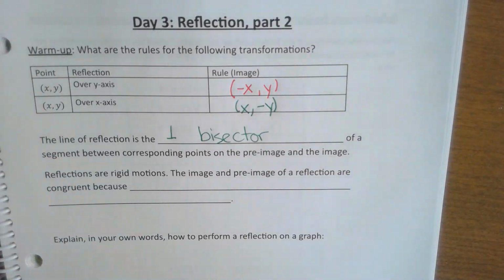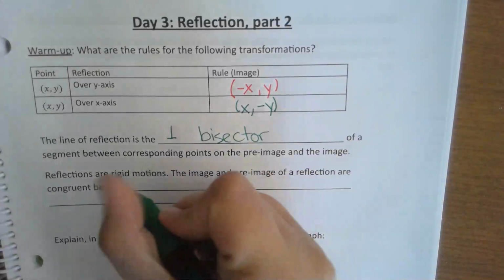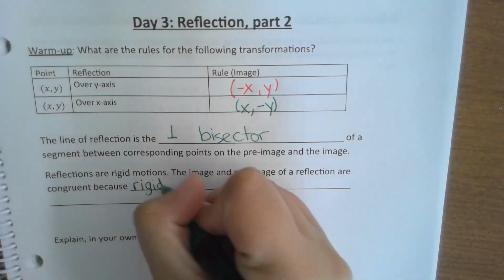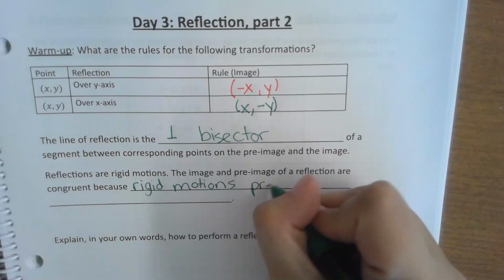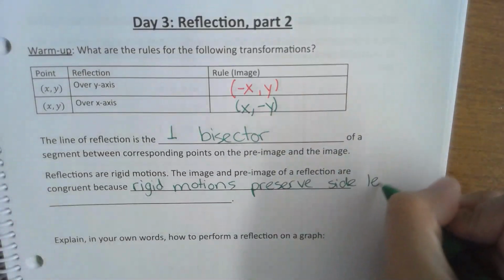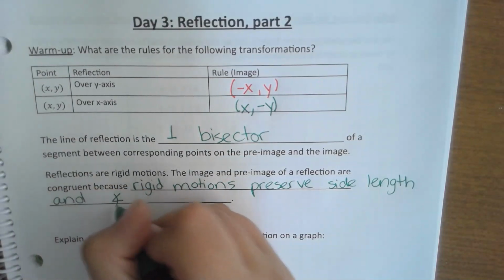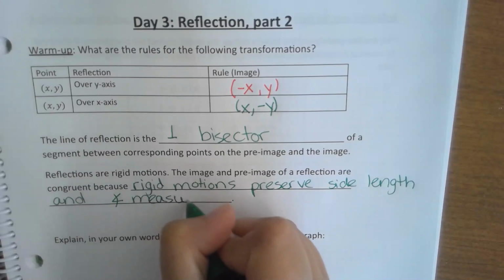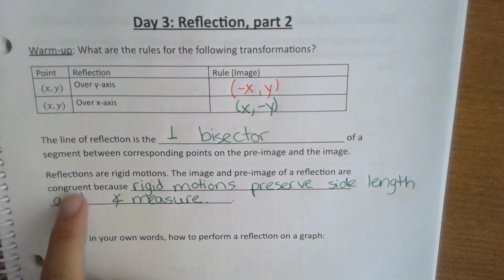Reflections are rigid motions. Rigid motions are going to not change the size. The image and pre-image of a reflection are congruent because rigid motions preserve side length and angle measure. Rigid motions will keep the size the same, which makes the pre-image and image congruent, same size.